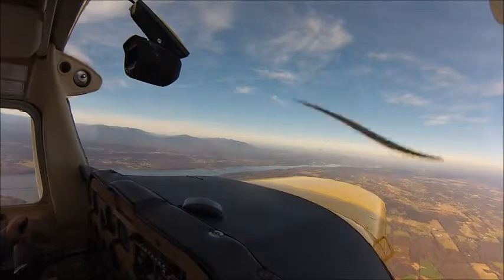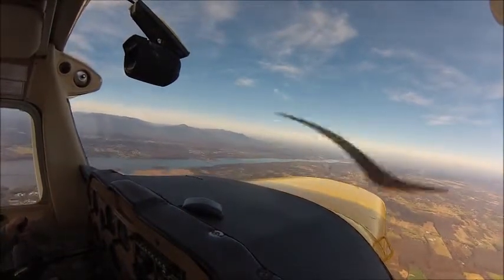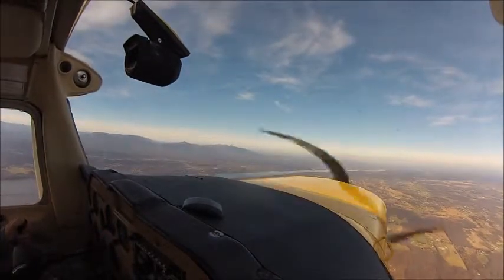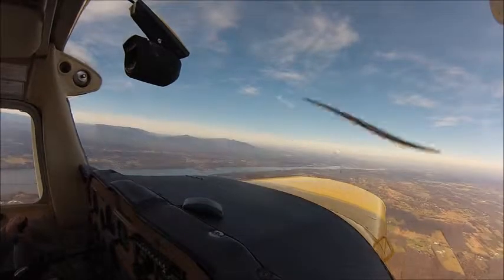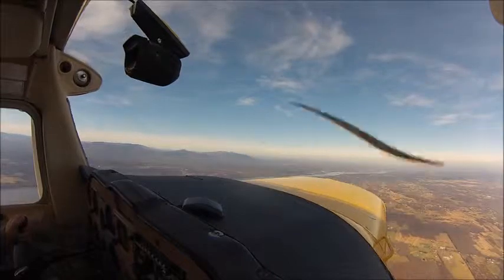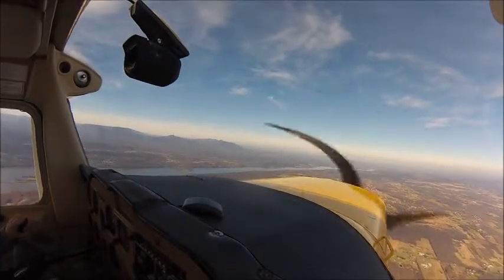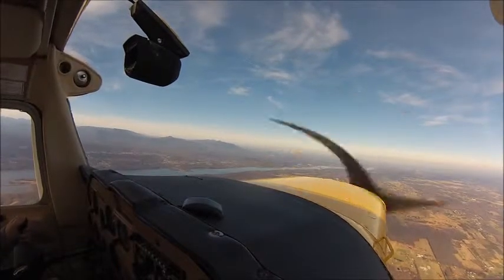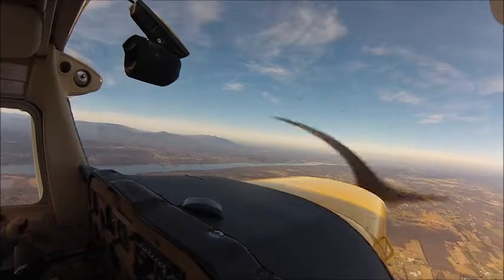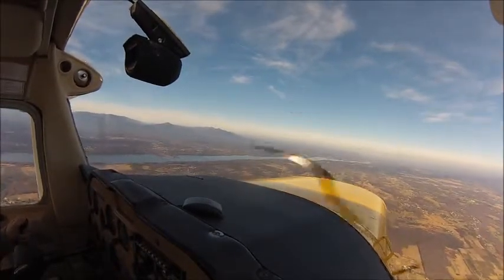And the next point was I was going to look for Catskill. It should be up ahead on the left side of the river. Brookhaven traffic, Skyhawk turning base runway 24. I think I see where we are. Sky Acres, Comanche, taking off, departing to the west. Sky Acres.